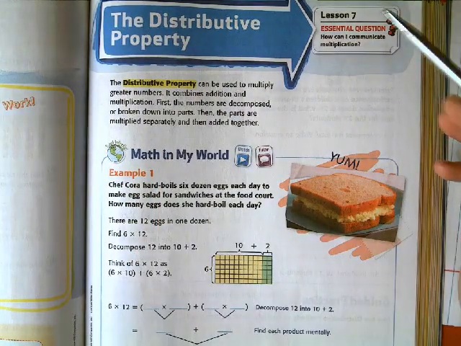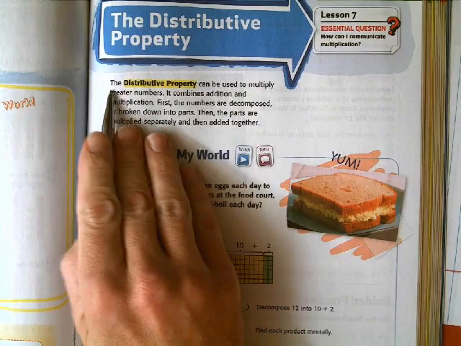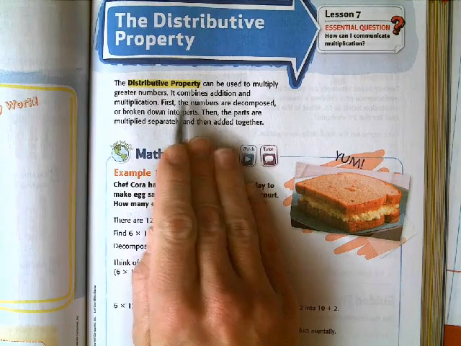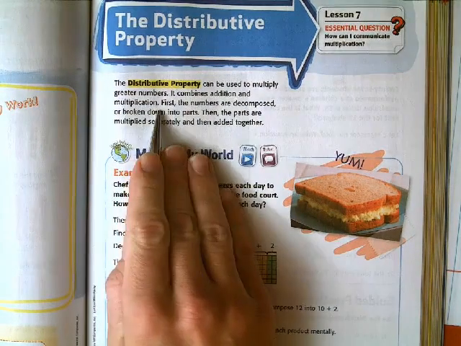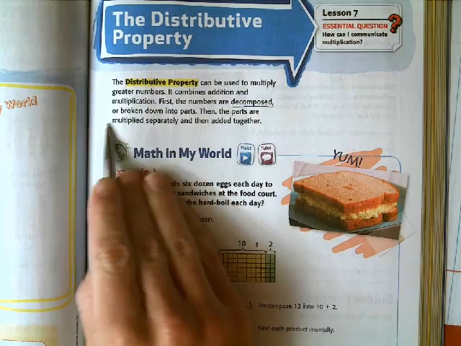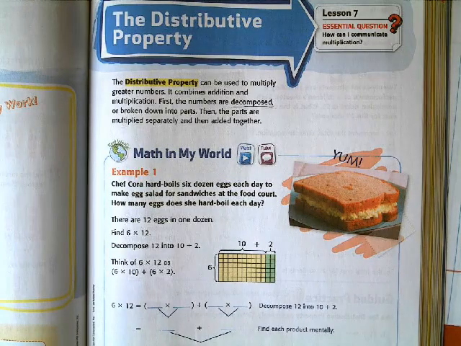Today we are going to talk about the distributive property of multiplication. It's in chapter 4, in lesson 7. This up here says the distributive property can be used to multiply greater numbers. It combines addition and multiplication. First, the numbers are decomposed, that's an important word, or broken down into parts. Then they are multiplied separately and added back together.